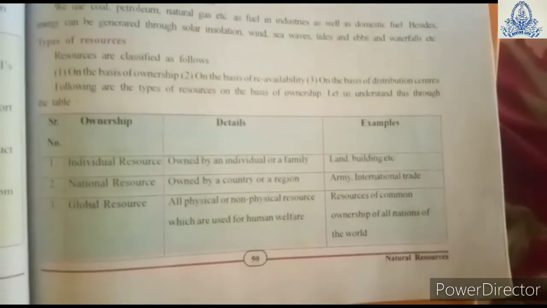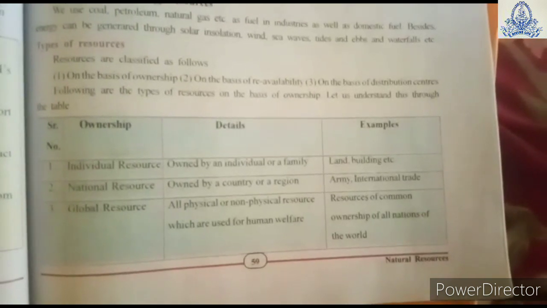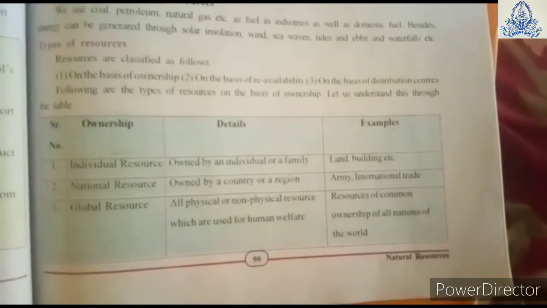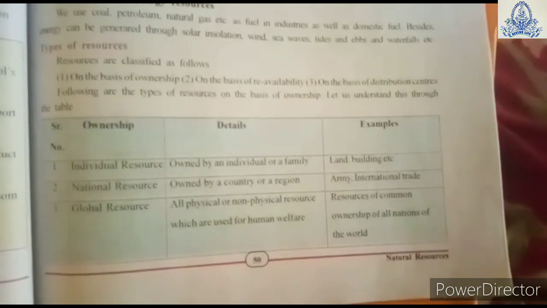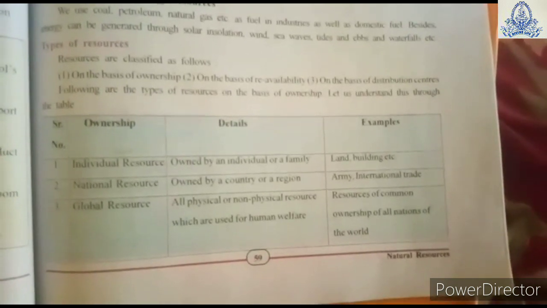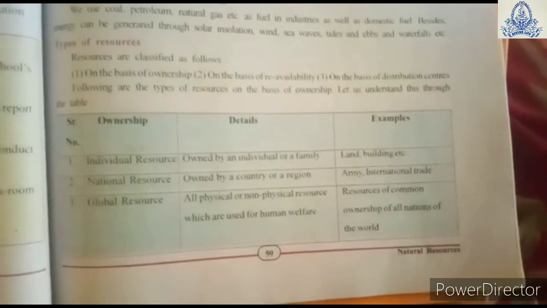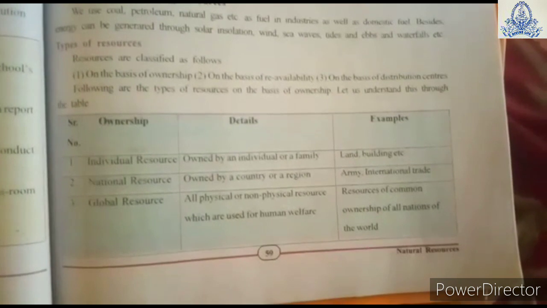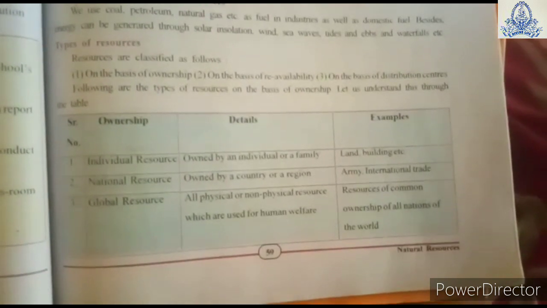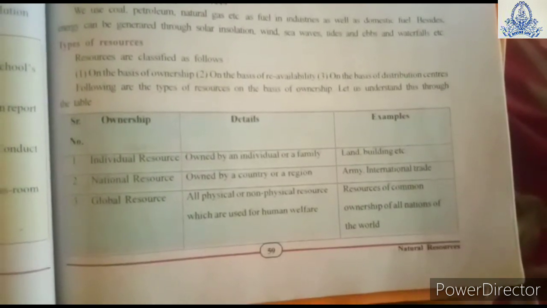Now types of resources. Resources are classified in three different ways: on the basis of ownership, on the basis of renewability, and the third is on the basis of distribution. Let us see the first one, that is ownership. Now ownership again is divided into three different ways, that is individual, national, and global.